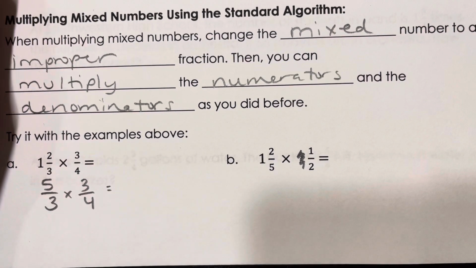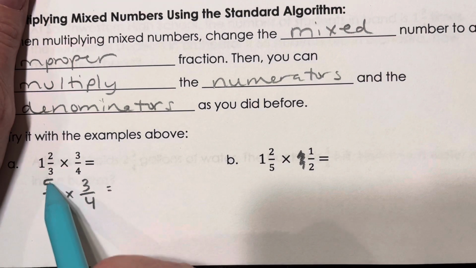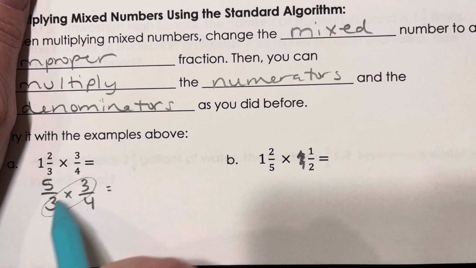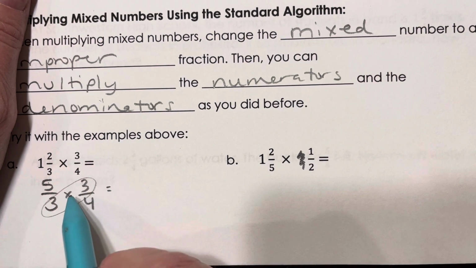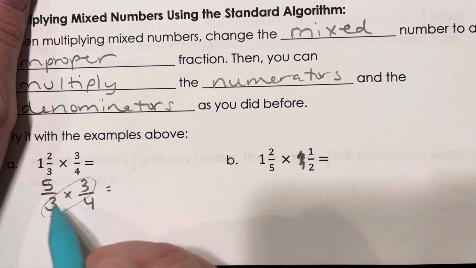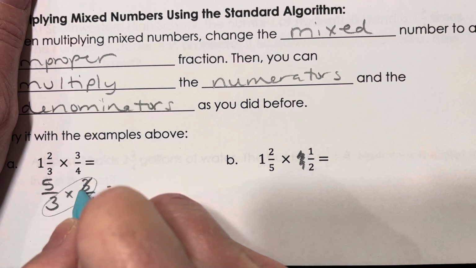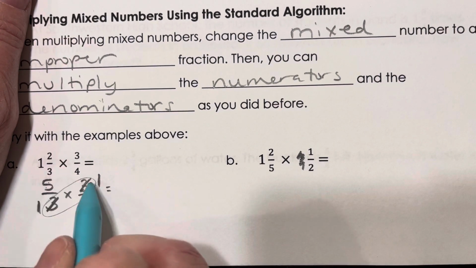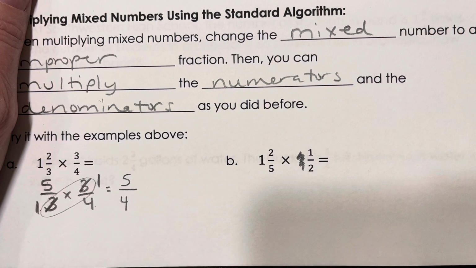Now we just learned that you can cross simplify. So when you look at this, I know that 5 and 4, there's nothing I can do. But 3 and 3, those numbers are exactly the same, right? That means that the GCF is going to be itself. So I can divide both of those by 3. 3 divided by 3 is 1. 3 divided by 3 is 1. I'm left with 5 times 1 is 5, and 1 times 4 is 4.